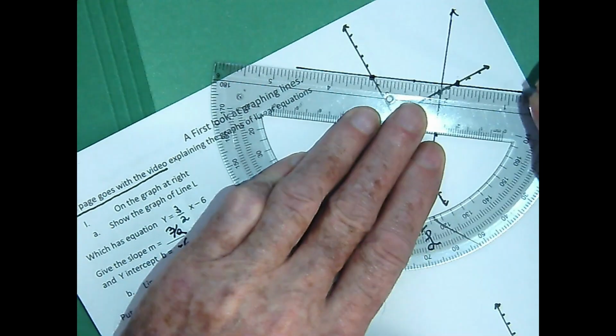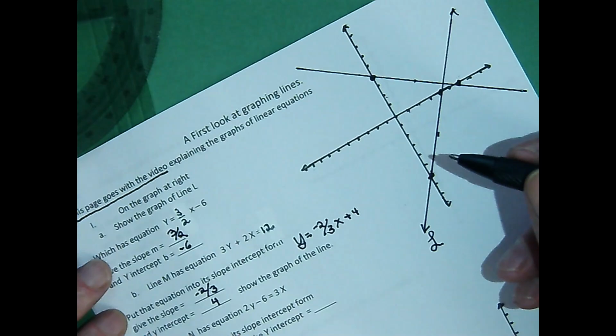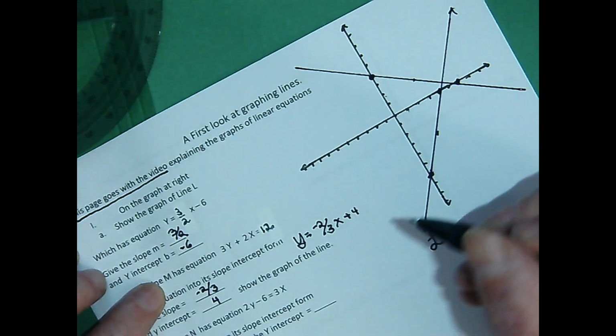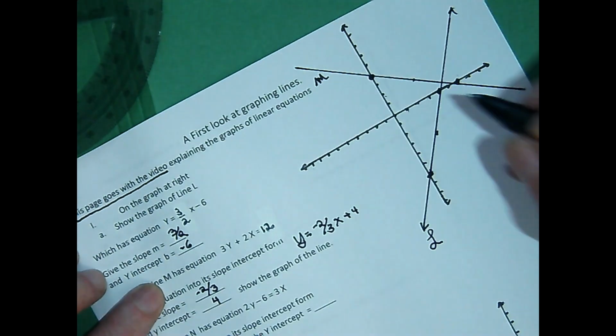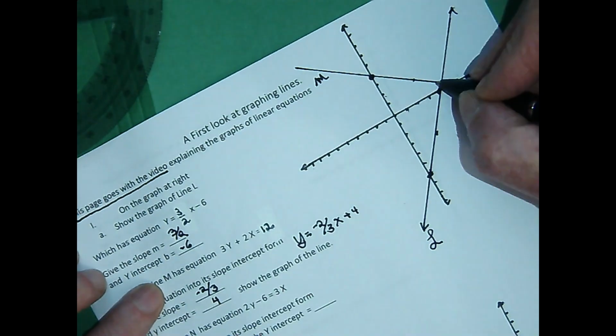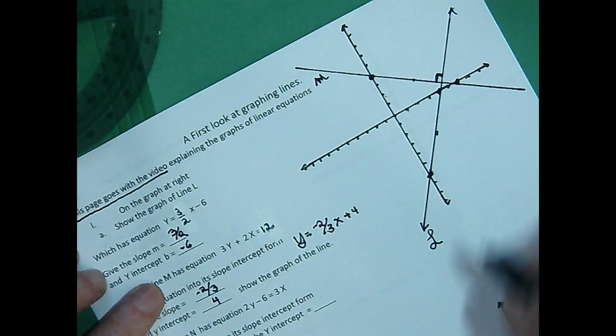And there's my line. I think that we're going to call this line M. Yep, this one is line M. And you might recognize that those lines are, in fact, perpendicular. Those lines make a right angle right there. Looks perpendicular to me, and in fact it is.